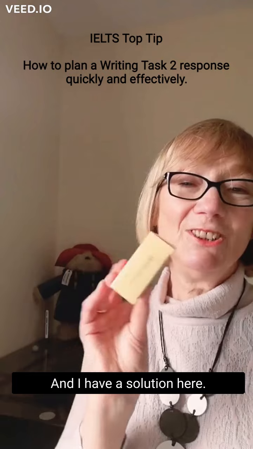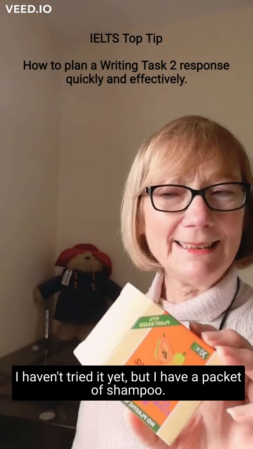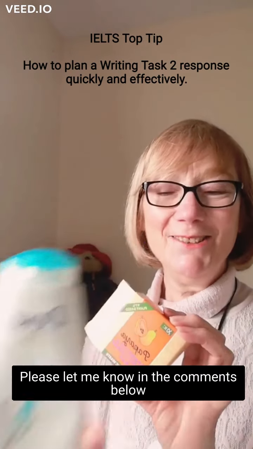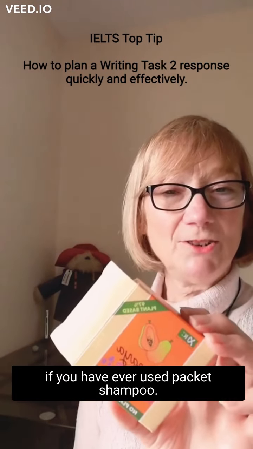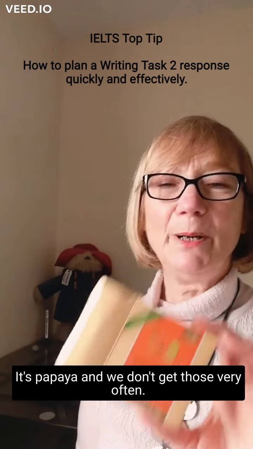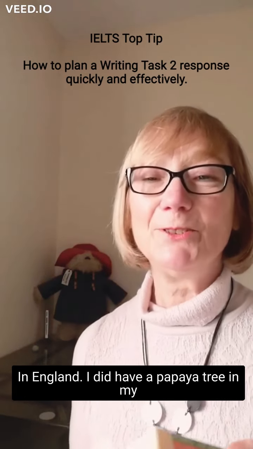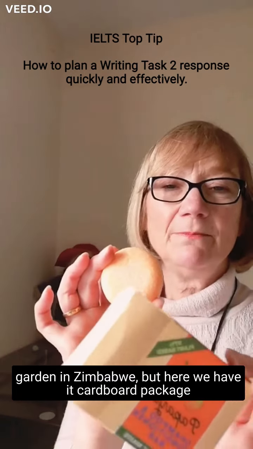And I have a solution here. I haven't tried it yet, but I have a packet of shampoo. Please let me know in the comments below if you have ever used packet shampoo. It certainly smells nice. It's papaya, and we don't get those very often in England. I did have a papaya tree in my garden in Zimbabwe. But here we have it.